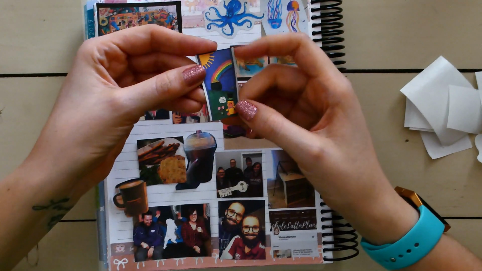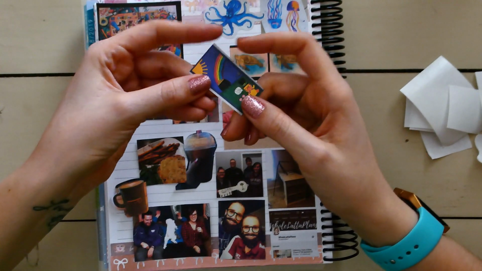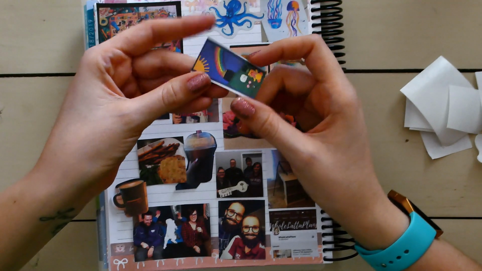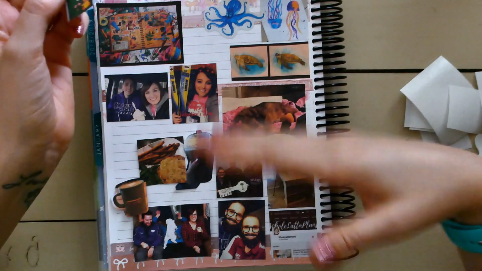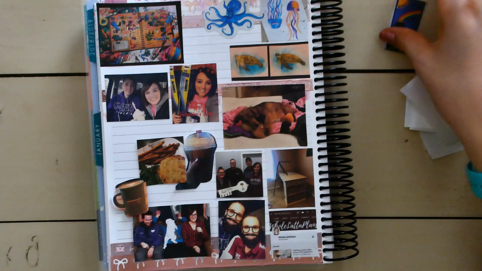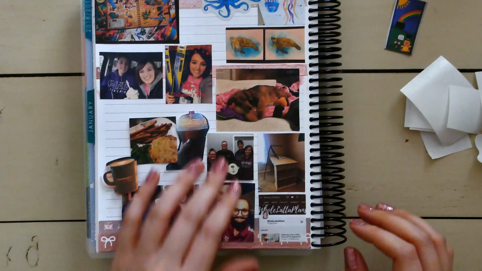Okay, so I may not end up using this picture of my door, which makes me a little bit sad, but it's kind of an awkward shape. I don't know. So let me put some of these down and then we'll see what I have room for at the end.